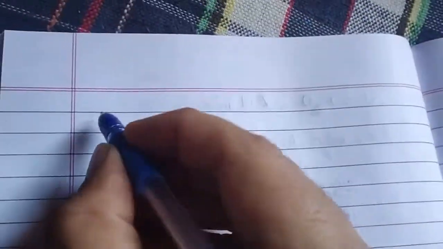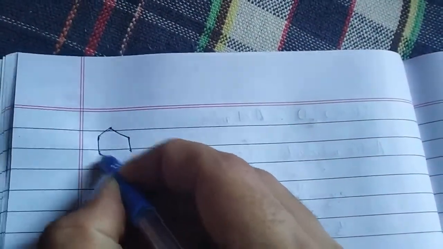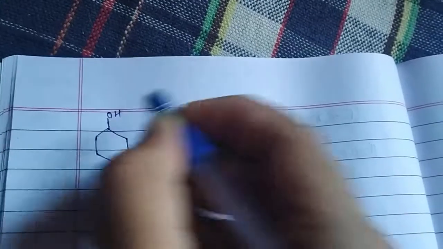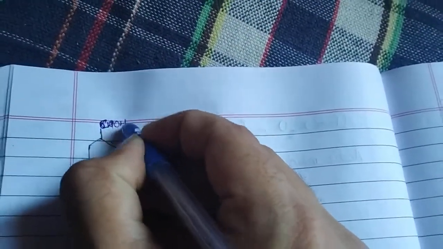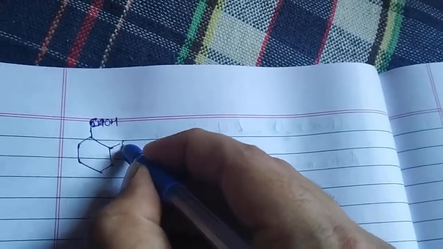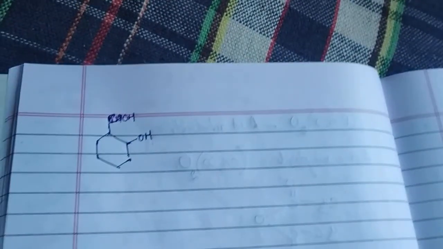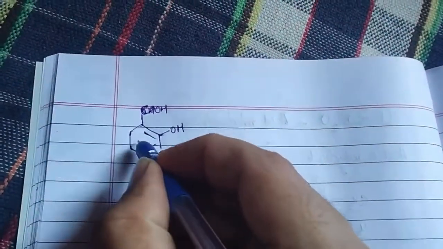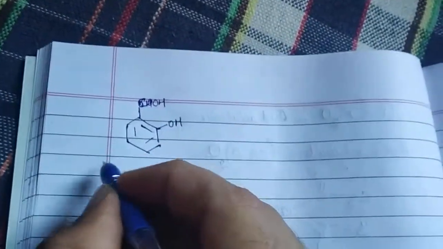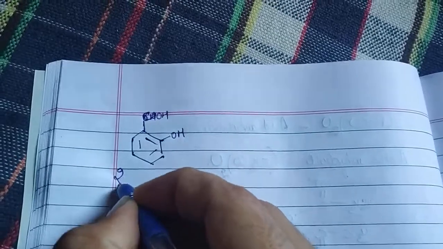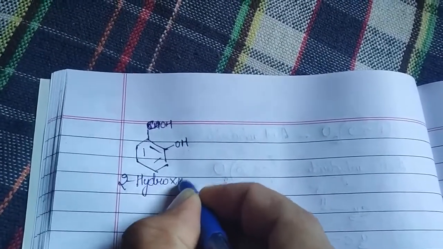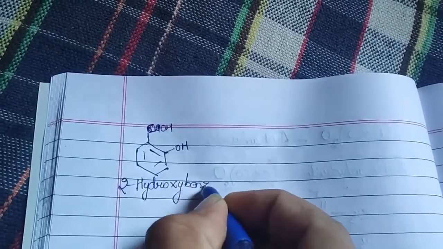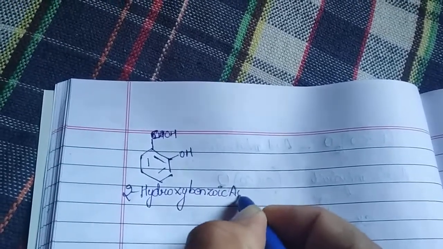Remember, basically, there is a COOH, and over here an OH. So this is our main reactant, whose IUPAC name is 2-hydroxy benzoic acid.